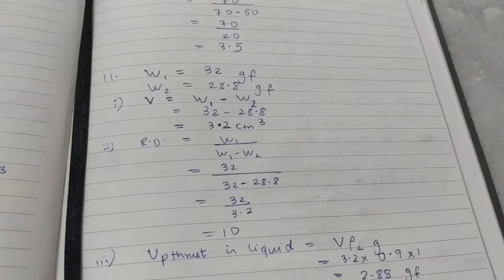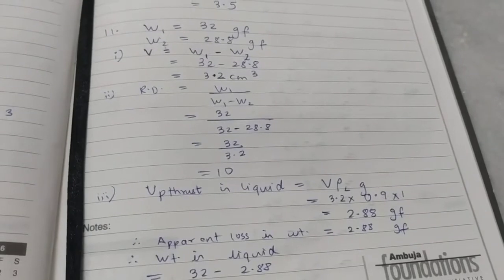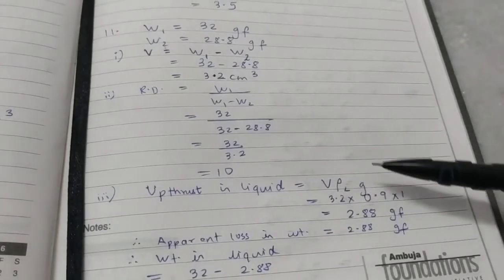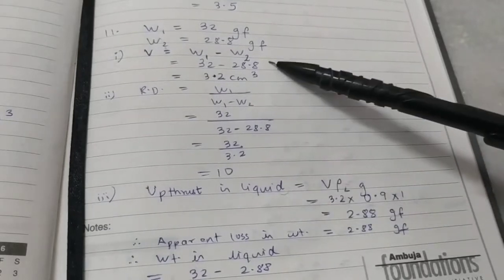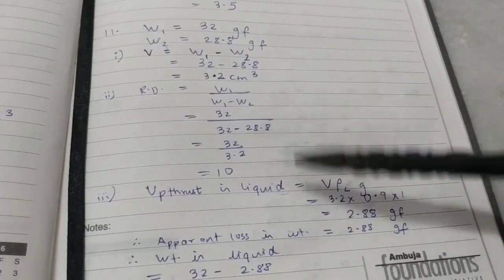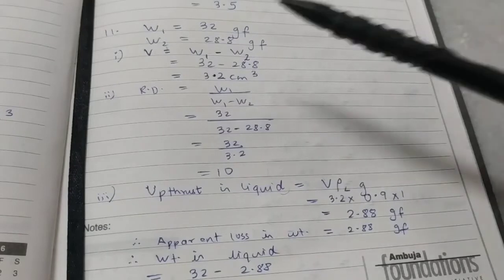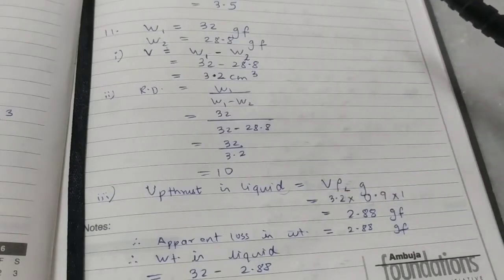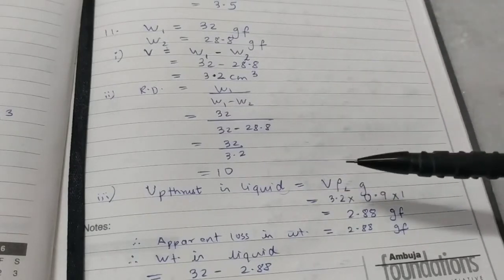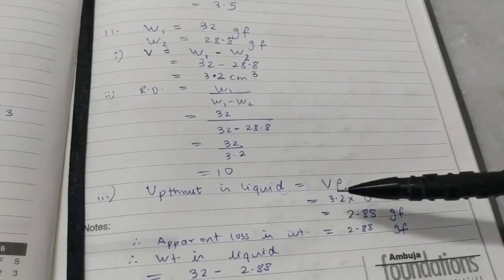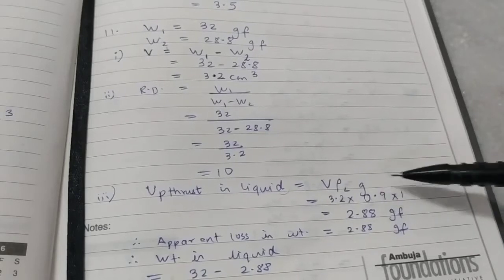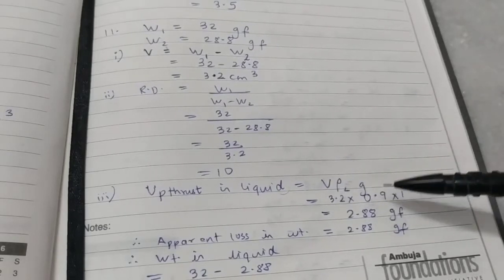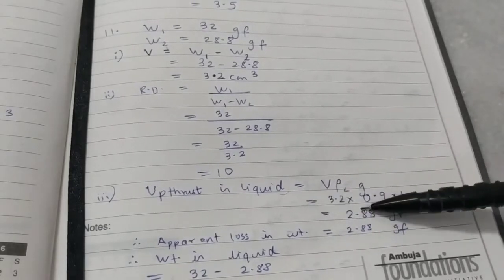First, let's calculate the upthrust exerted by the liquid, not by water, but by the liquid. And the formula for upthrust is V rho G, where V is the volume of liquid displaced, which is the same as the volume of water displaced, because the same object is being submerged in both. And both these volumes are indeed equal to the volume of the object. So the volume is the same, whatever we calculated here, 3.2. Density of liquid is given 0.9, and G's value is always 1 in this chapter. So we get the upthrust by the liquid as 2.88 GF.